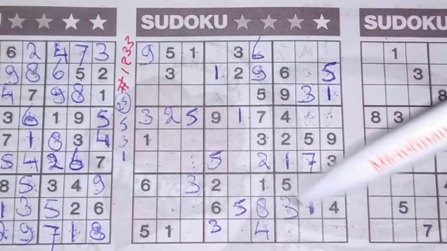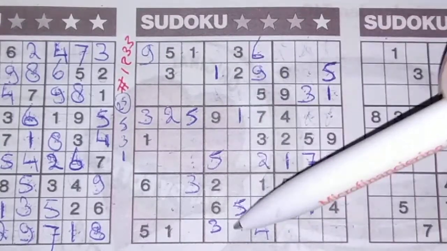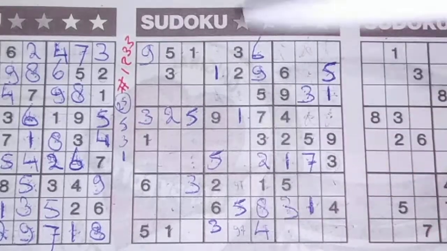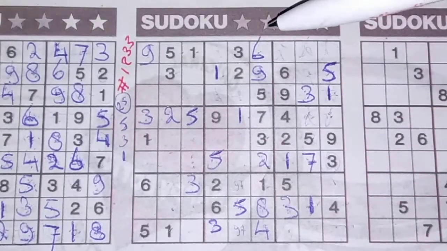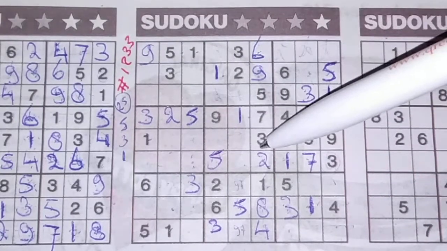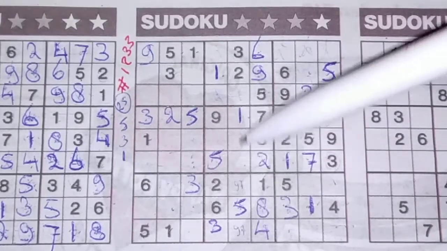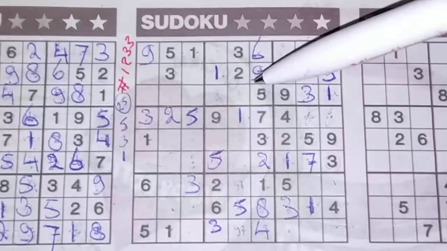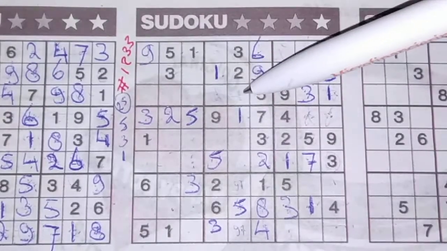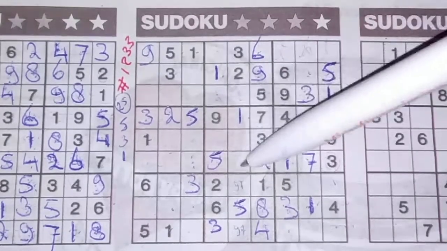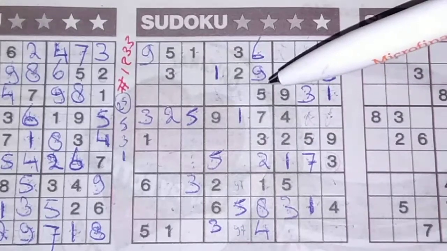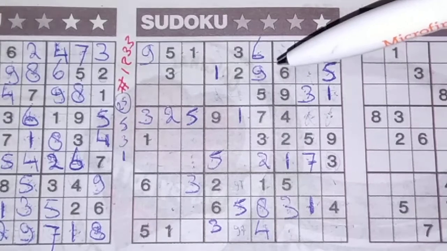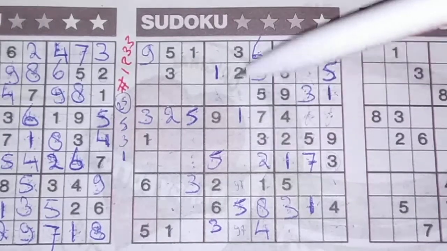2 numbers left, the 9 and the 7. Let me mark them for you, 9 and 7, so you can follow it easier. 9 and the 7, so these 3 numbers. 4 is missing. 6 is missing. 6 should be here. 4, 6, and 8. 8 could be everywhere.